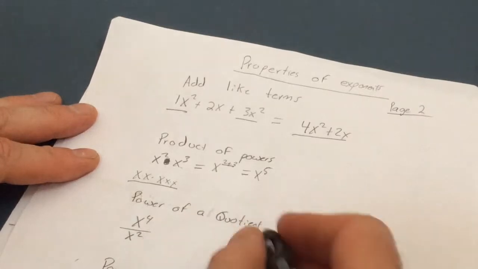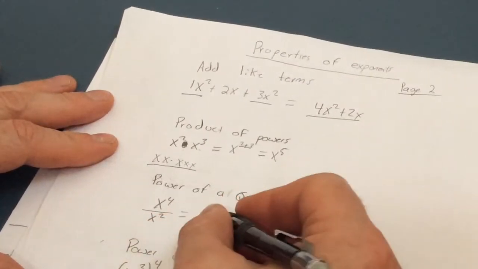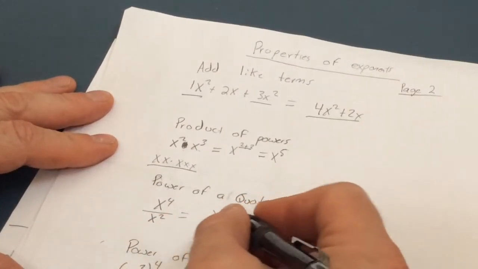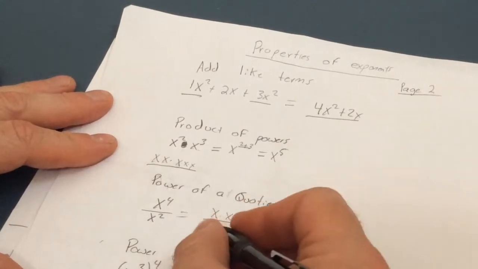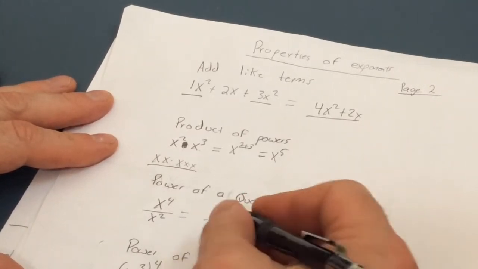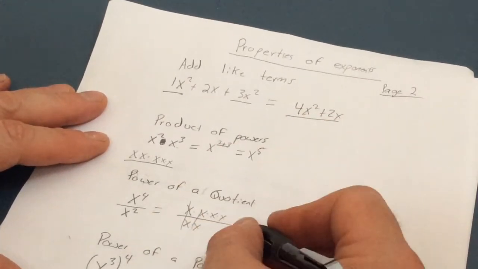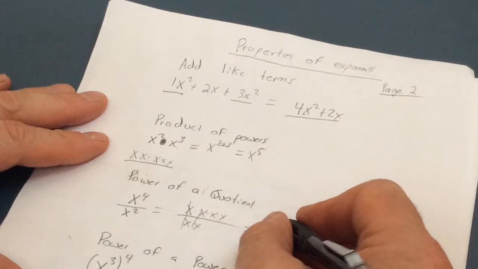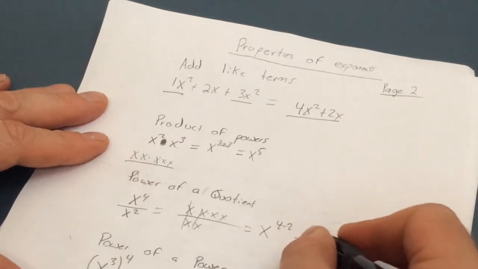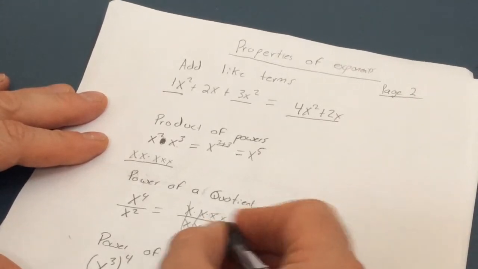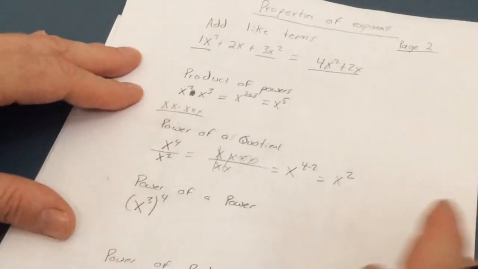All right. Quotient of powers is very, very similar. If I wrote this longhand, that's x to the 4th. There would be 4 x's on top and 2 x's on bottom. So when you do quotients of power, kind of the opposite of what you did with product of power, you keep your base and you subtract your exponent. In this case, we get x squared, which we can see that's remaining right here.